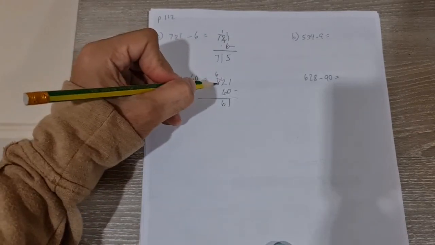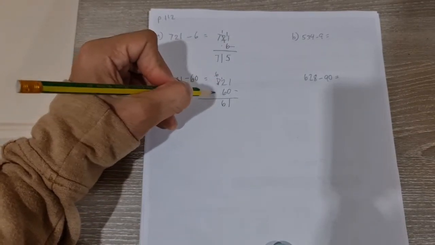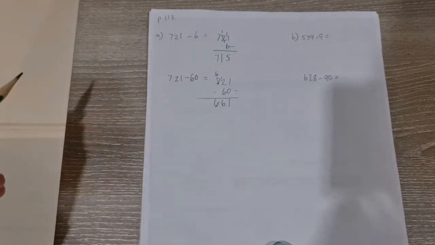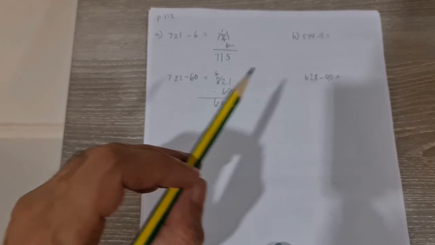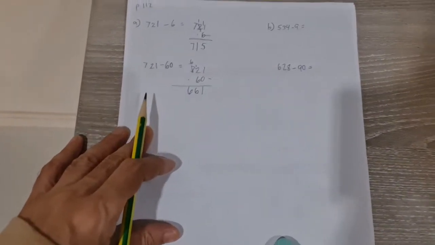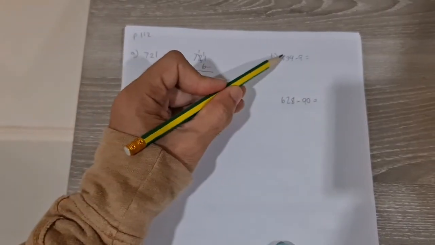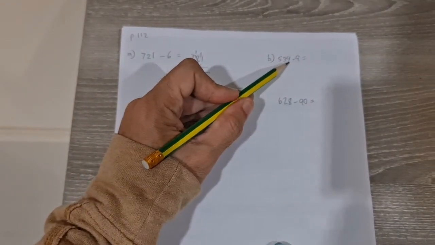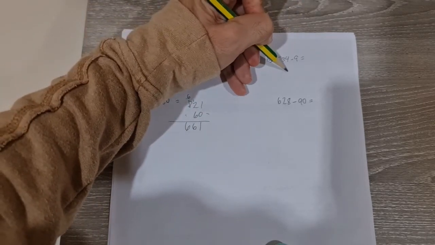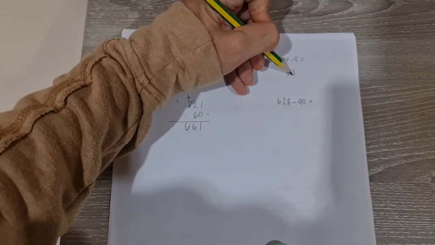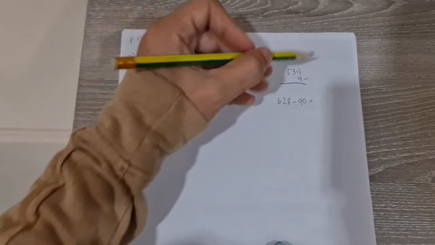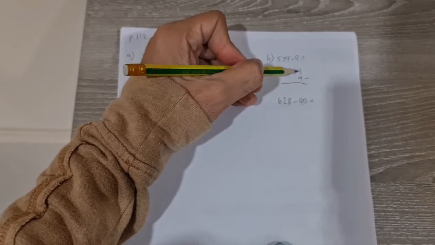Now, 7 is now 6 and 6 minus nothing is 6. So the answer is 661. We're almost done. 534 minus 9. So let us write 534 take away 9. 9 is big, 4 is small.